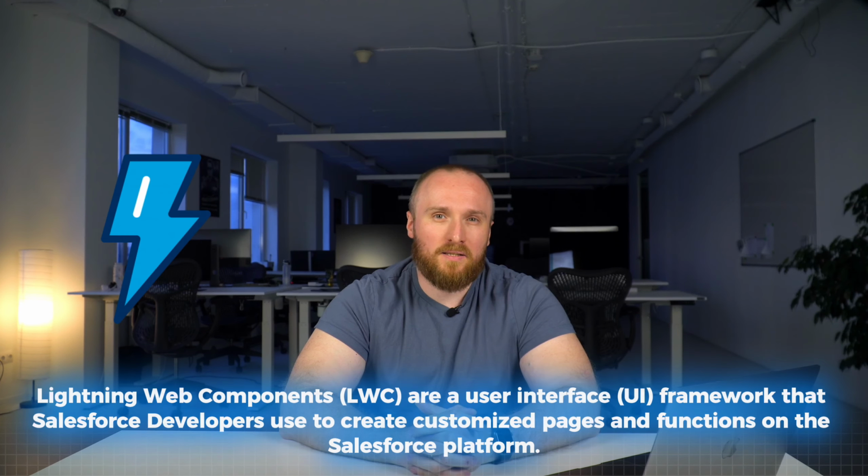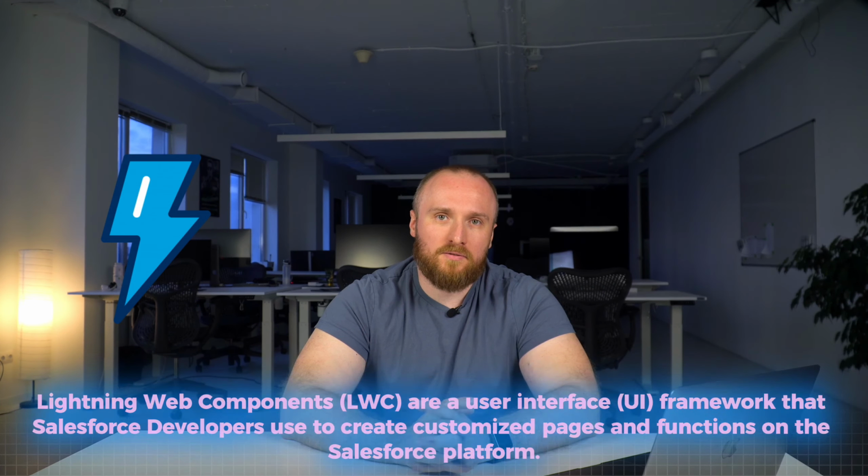Here is a general overview of the stages you can expect in your career. Junior Salesforce developer. This is where most people start. You will focus on learning the basics, working on smaller projects, and gaining practical experience. Salesforce developer. With more experience, you will take on larger projects, write more complex code, and may begin specializing in areas like Lightning Web Components or integrations.